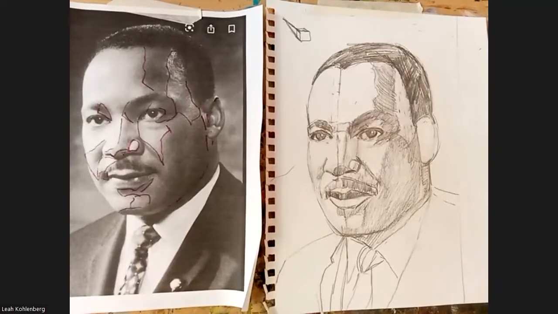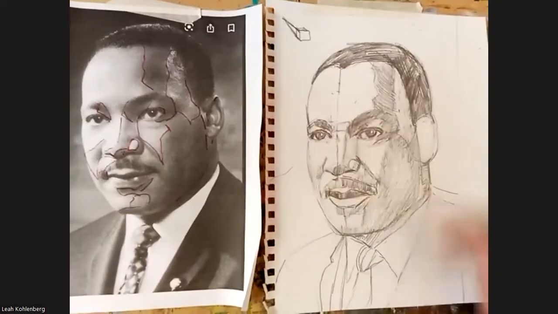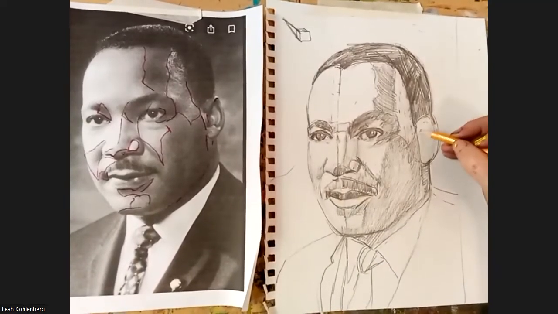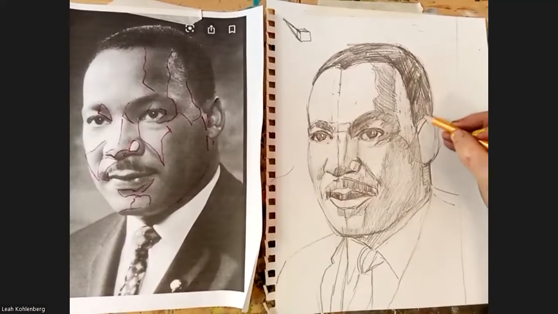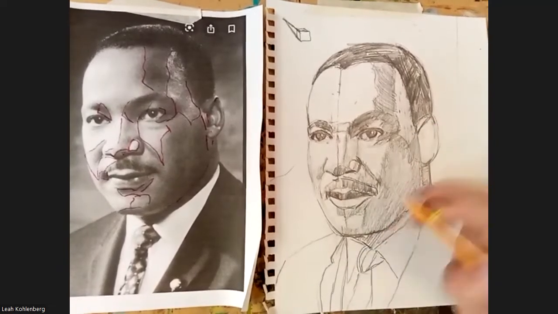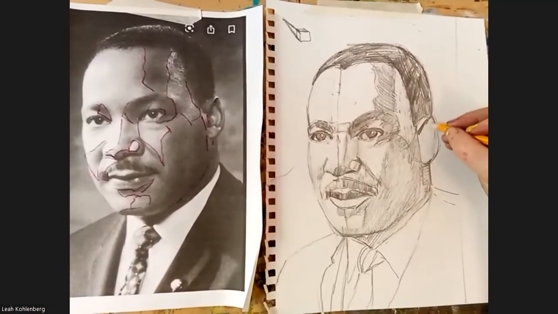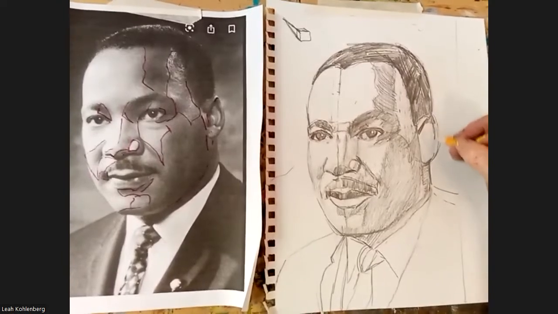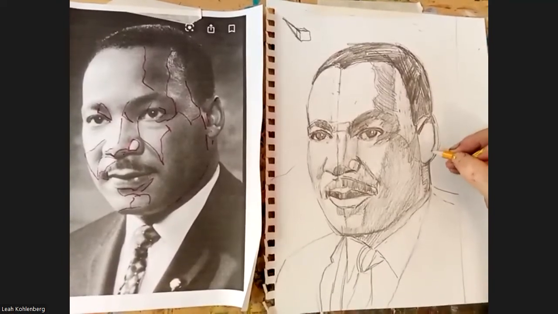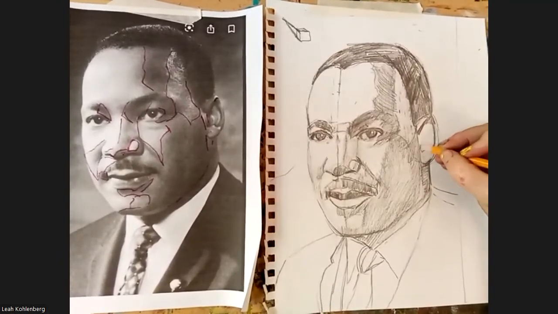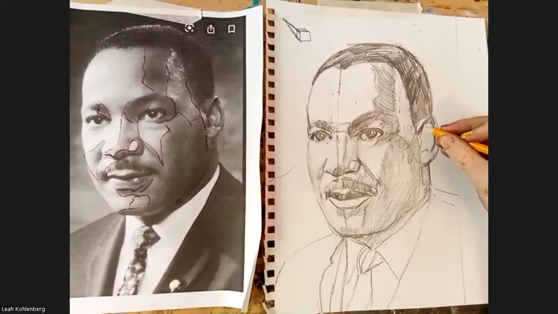Bam, there he is, starting to come out. Oh, I see. Actually, his ear comes down. I haven't even really looked at the shape of his ear up until now. Cute little ear.